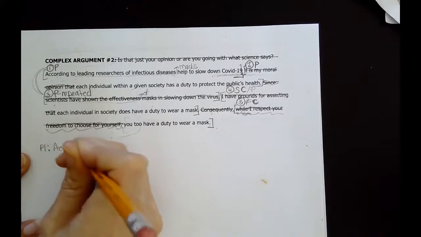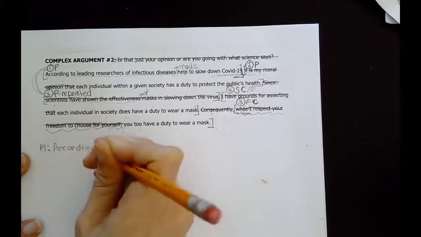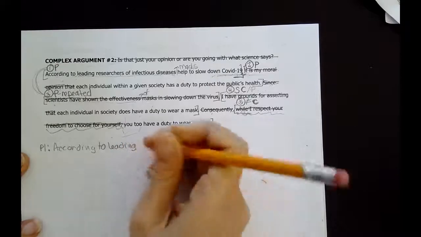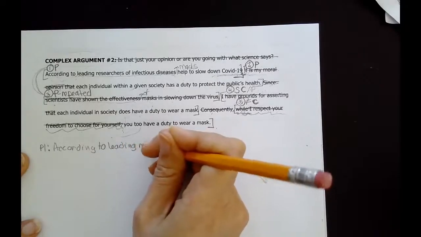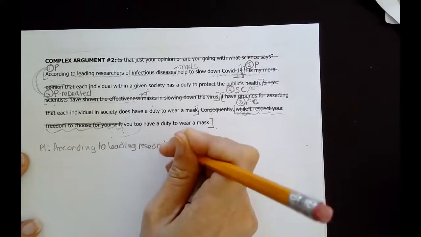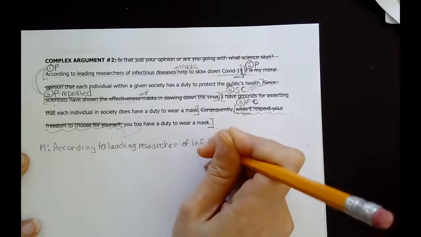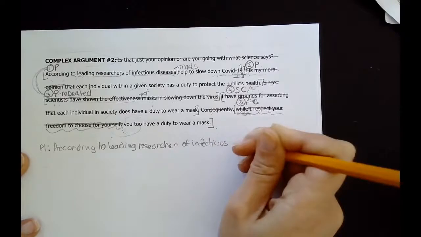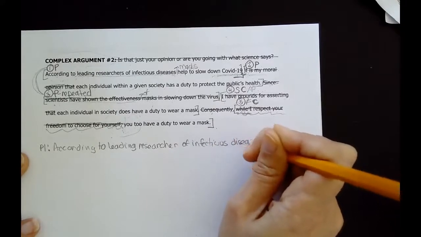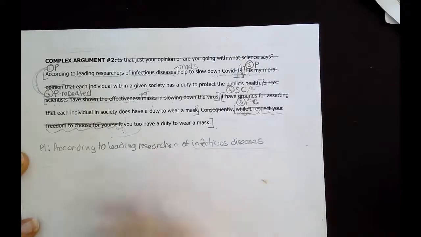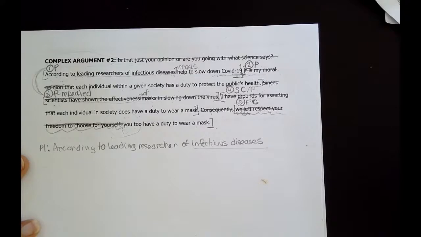According to leading researchers of infectious diseases. Now notice that some of you might be saying, wait a minute, are people who study infectious diseases and virologists really the same people?